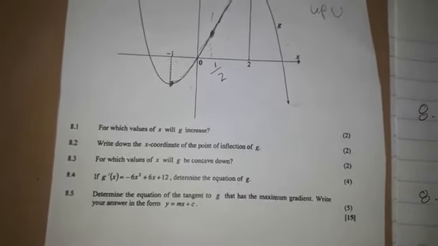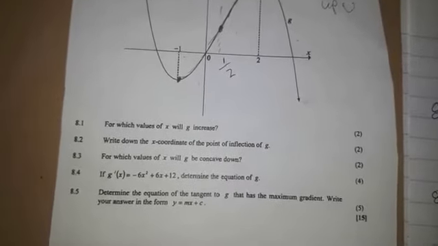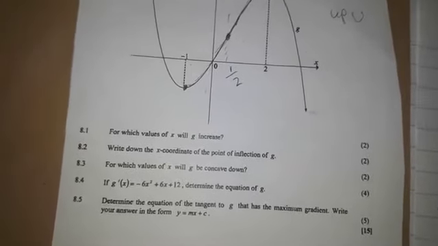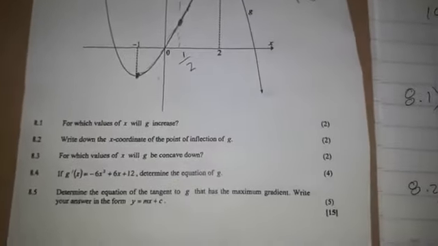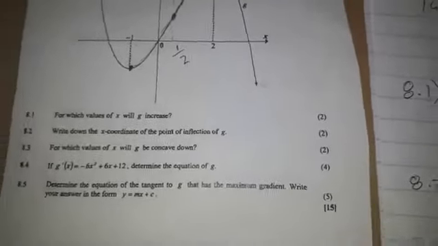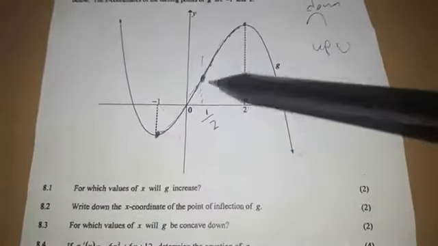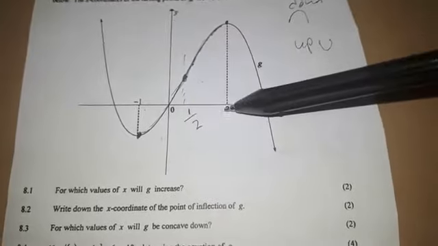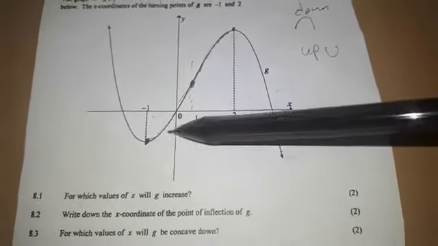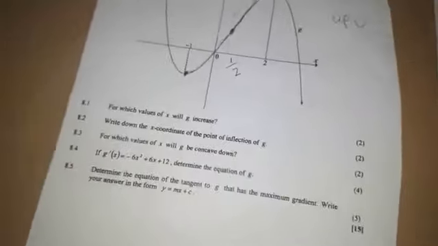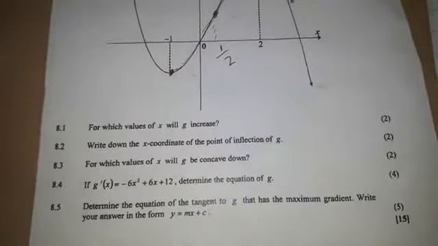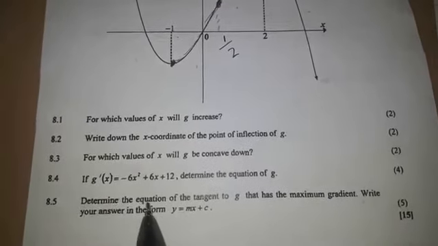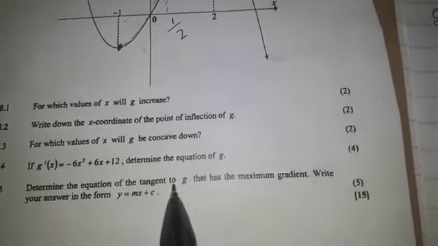So if our tangent is going to have the highest gradient possible, technically our x would need to be between -1 and +2, because that's the only portion where we are going to have positive gradients anyway. But the key thing with this question is, it seems a bit funny, but it's actually not so bad, because it says determine the equation of the tangent to G that has the maximum gradient.